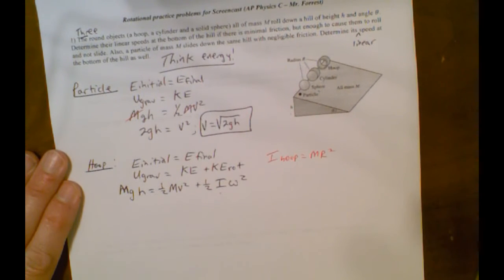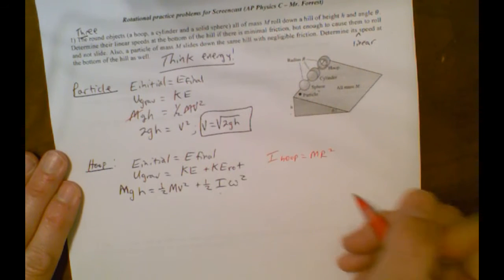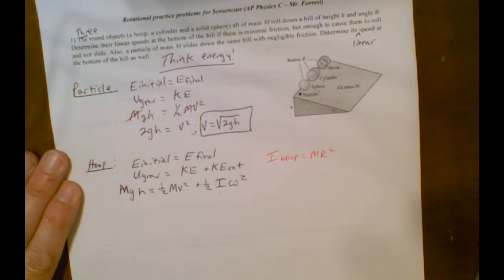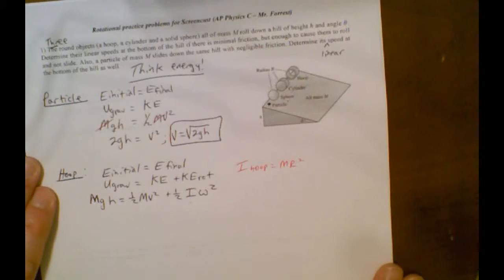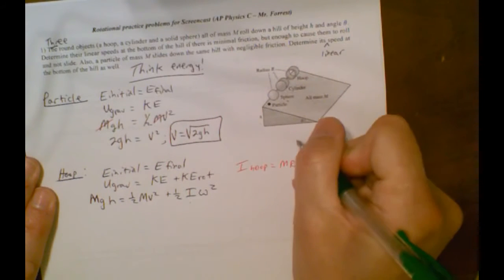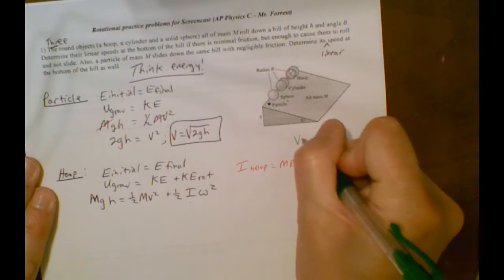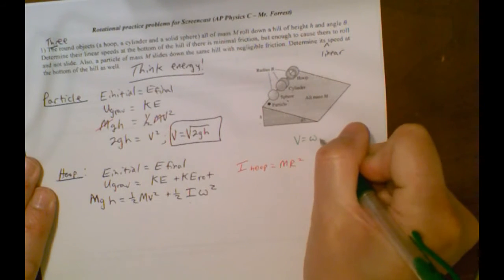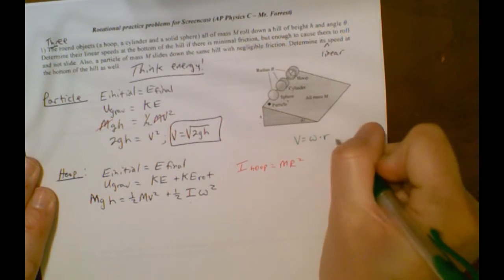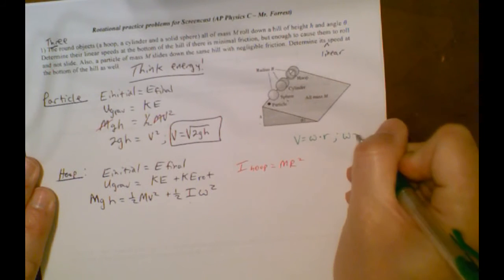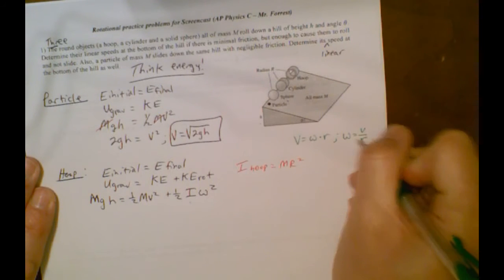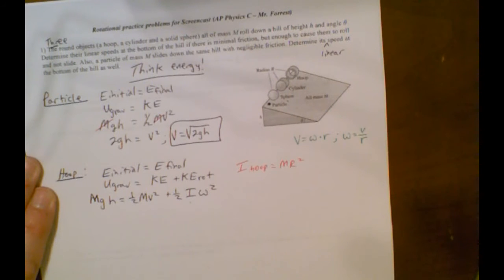Okay. And we can also relate the idea, and this is pretty important and something I would have written down somewhere where it's easy for you to convert back and forth between linear and angular terms. So velocity is equal to omega, or angular velocity, times the radius. You can also think of angular velocity as equal to linear velocity divided by the radius.